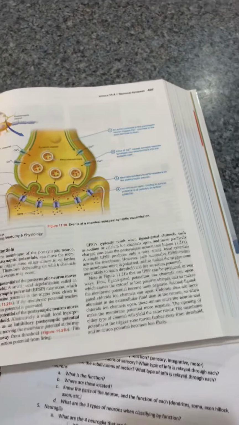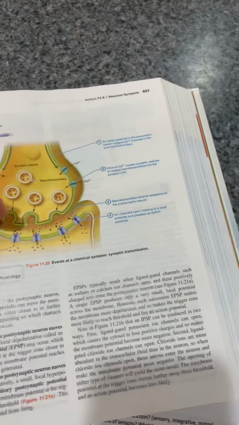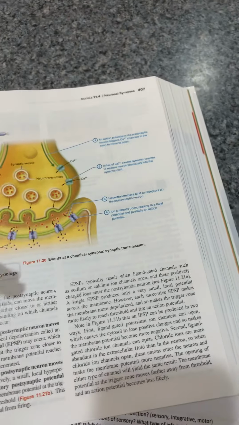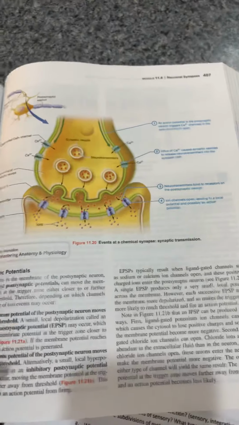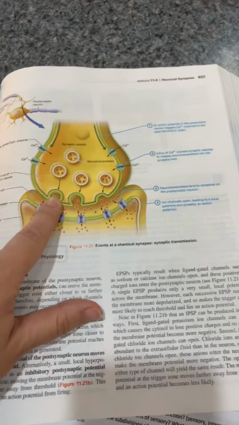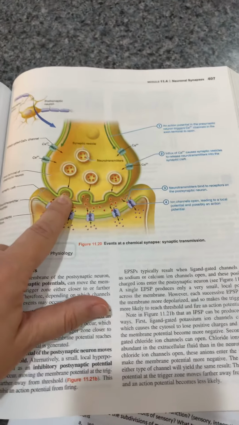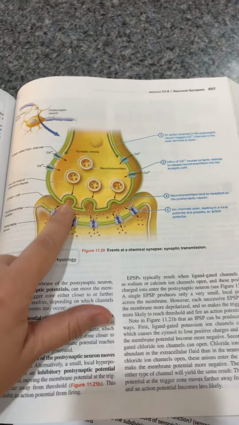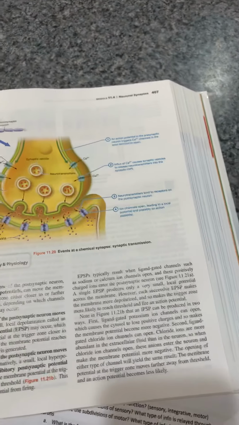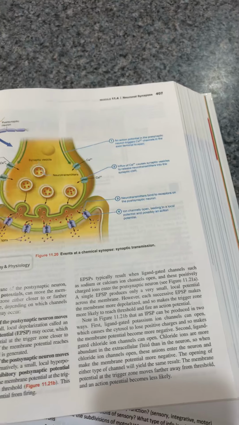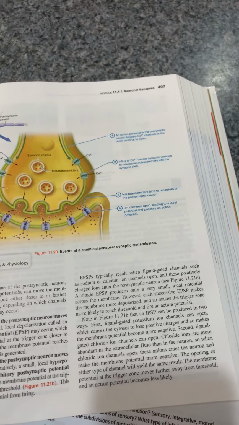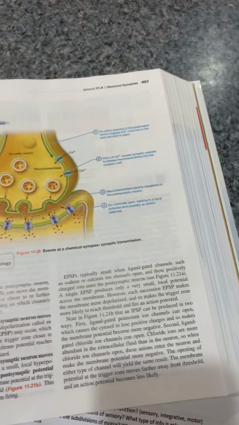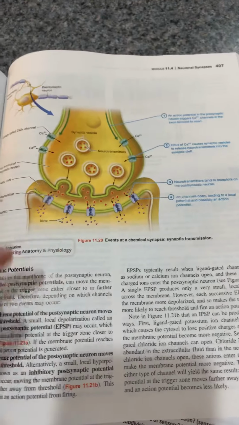Now, we always talked about trying to get to threshold to have another action potential occur. But sometimes these neurotransmitters can actually be inhibitory, which means they don't want another action potential to occur. So we have excitatory postsynaptic potentials, which would cause depolarization and an action potential.